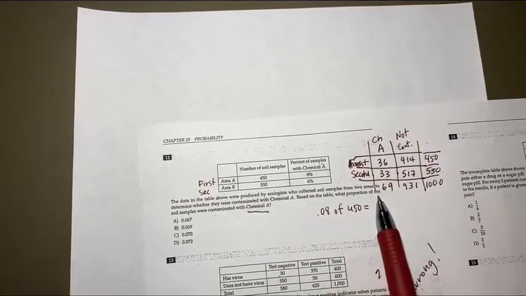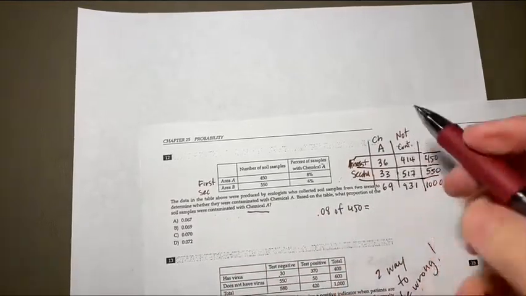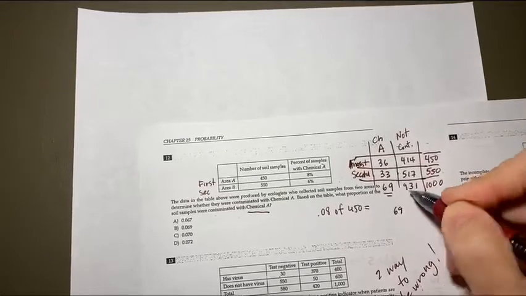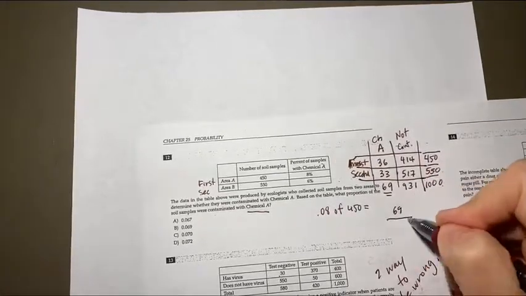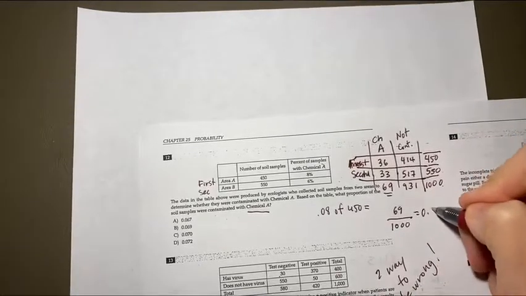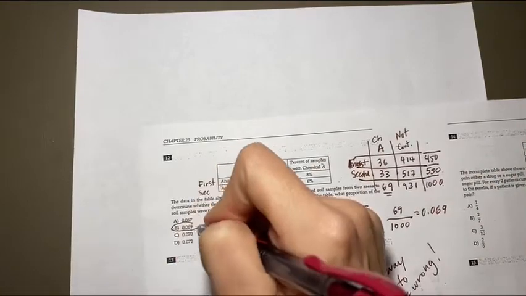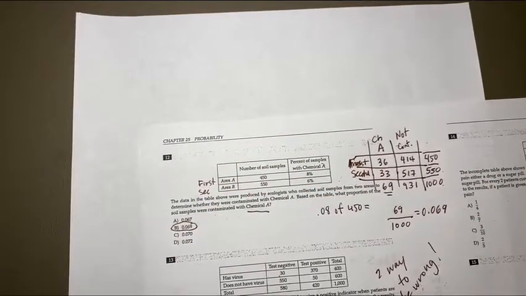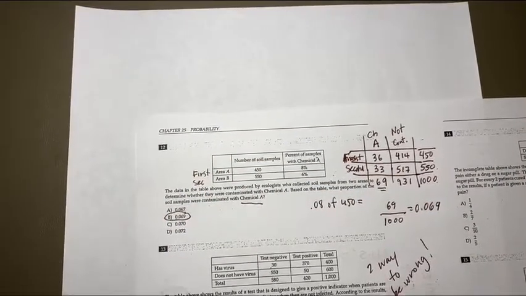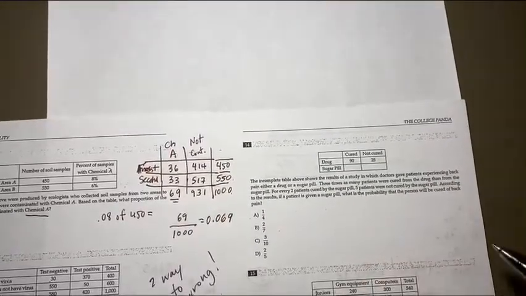Okay, based on the table, what proportion of the soil samples were contaminated? Well, it looks like a total of 69 samples were contaminated out of a total of 1,000 samples taken, and that would be this decimal, and that would be B. Okay. So hopefully that was a little eye-opening. I don't know if you've seen that strategy before, but it should make common sense as you think through it.